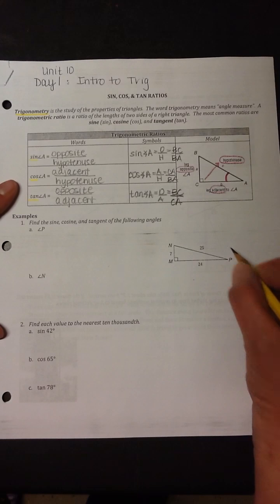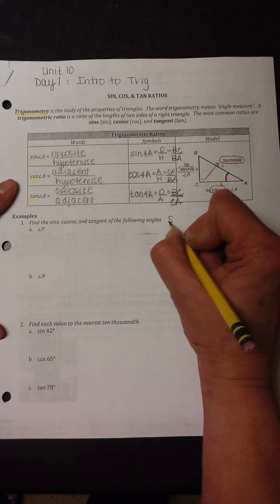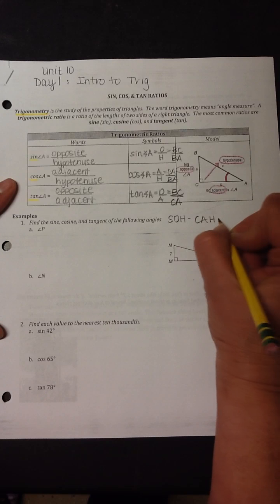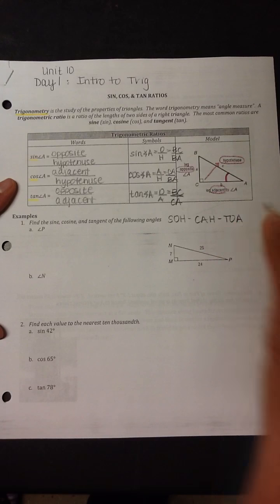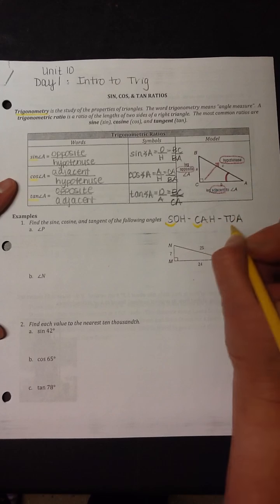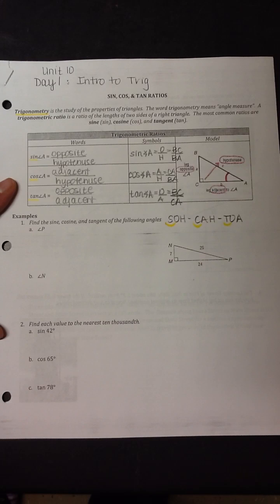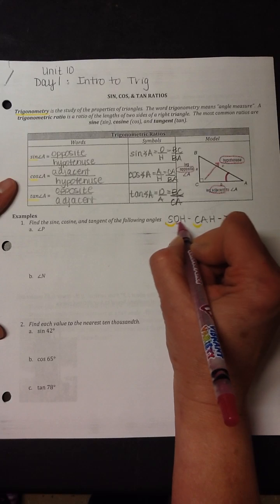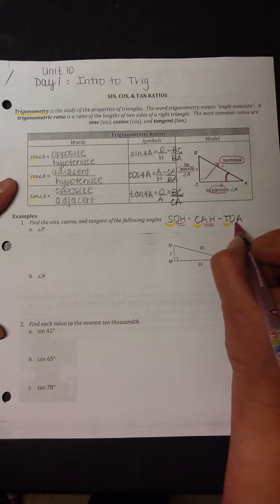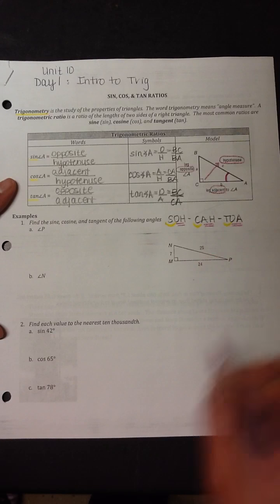One of the ways that I remember sine, cosine, and tangent is by a mnemonic device called SOHCAHTOA. So in here, the sine, cosine, and tangent ratios are represented by opposite over hypotenuse for sine, adjacent over hypotenuse for cosine, opposite over adjacent for tangent.